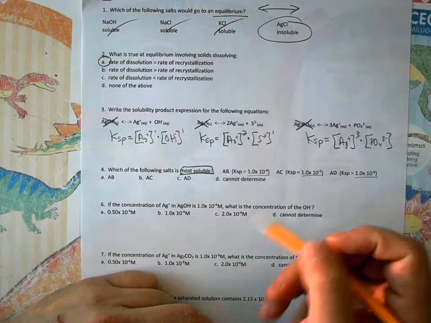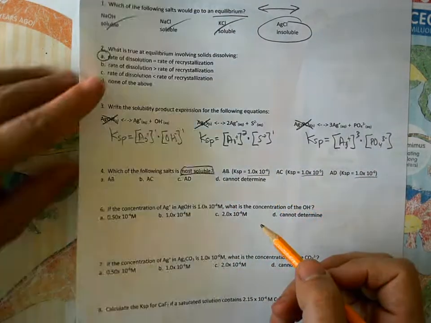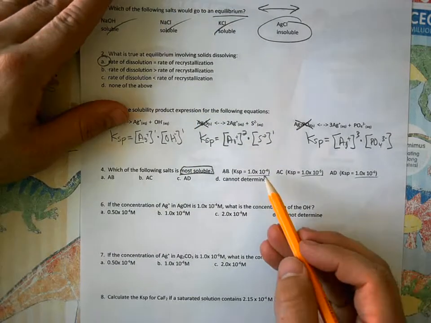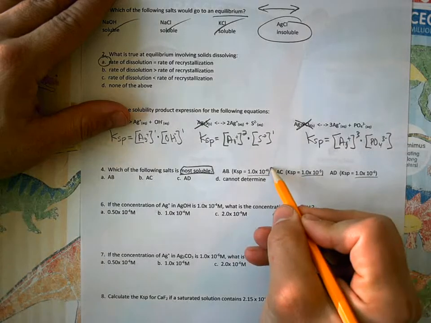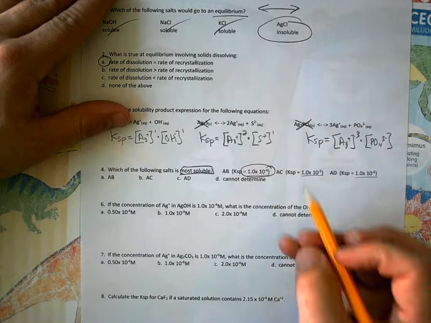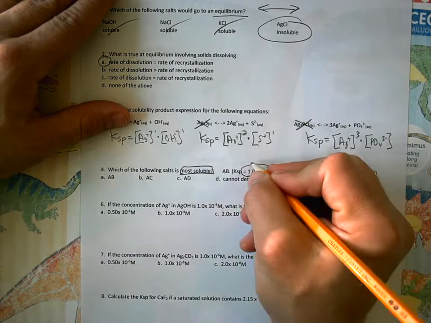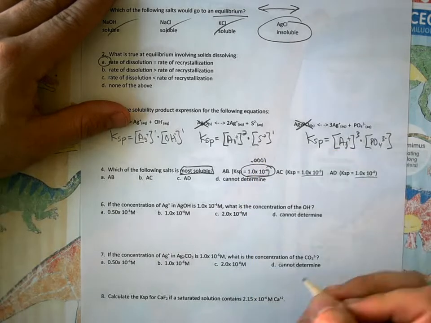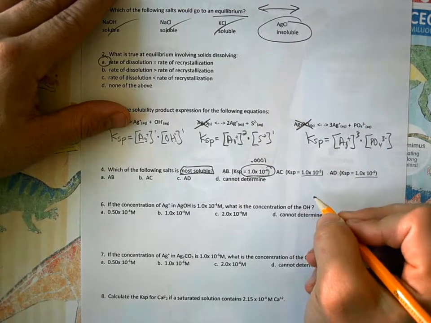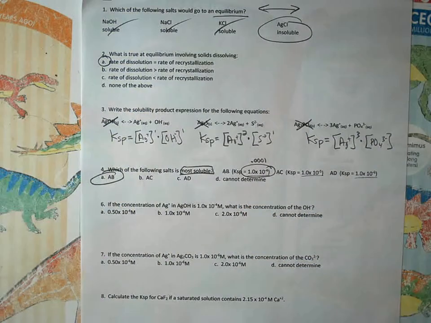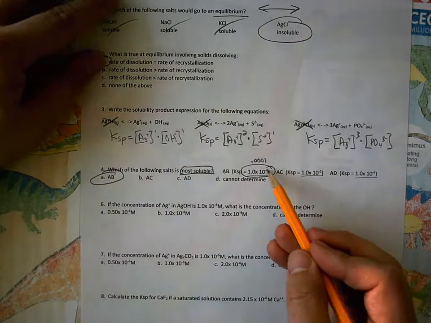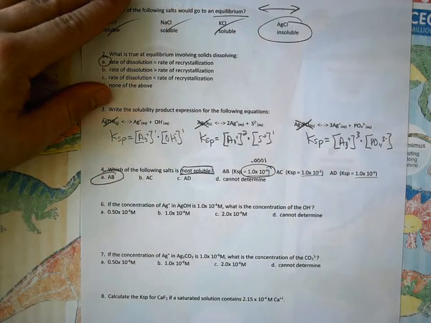Now most soluble. This means has the highest Ksp value, the highest concentration of ions over solid. So what we have here is this one would be the highest number. If we think of 1 times 10 to the negative 4th is like 0.0001, negative 5th has 4 zeros. This one's got 5 zeros. So AB would be the most soluble salt. So when you're ever asked for which is the most soluble, whichever Ksp value is the largest is the most soluble.